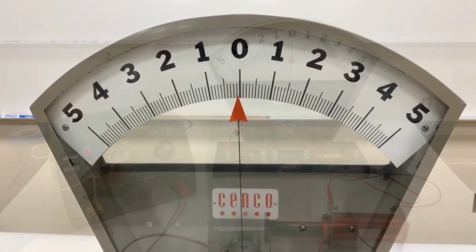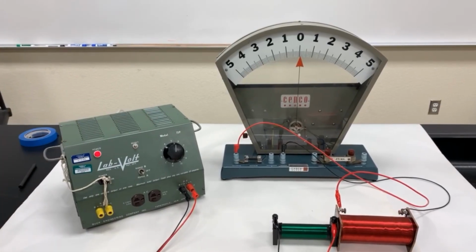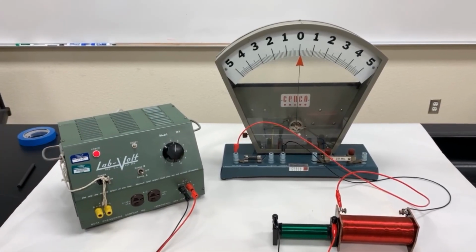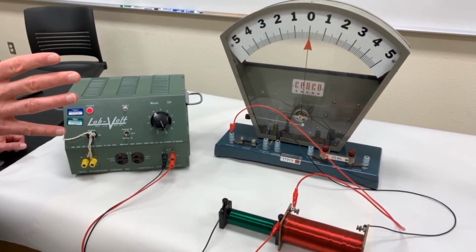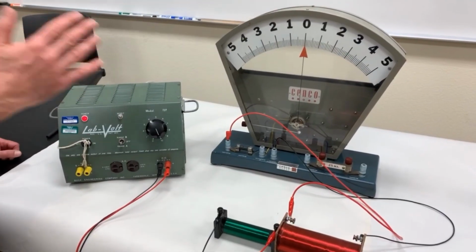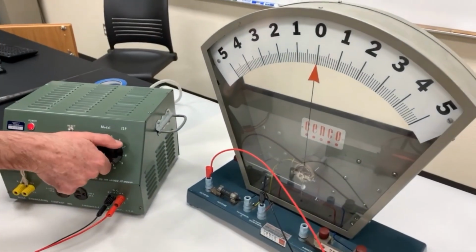Notice that we generate a small but noticeable current while the voltage is changing. While in the first demo we increased the current in the powered solenoid, this time we're going to decrease the current in the powered solenoid. Take a look at the ammeter.